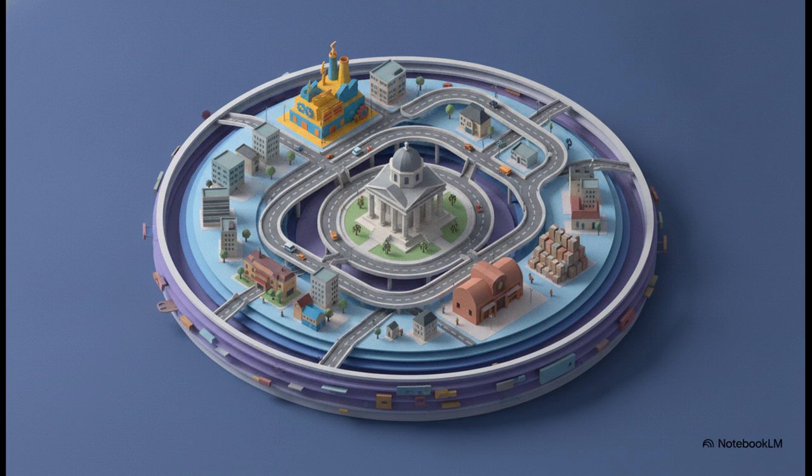The mitochondria? That's the city's power plant, constantly cranking out the energy needed to keep the lights on. The endoplasmic reticulum, or ER, represents the roads and highways, transporting materials all over town. And the Golgi apparatus? That is the post office, carefully sorting, packaging, and shipping goods to their final destinations. Suddenly, the cell isn't just microscopic goo anymore.